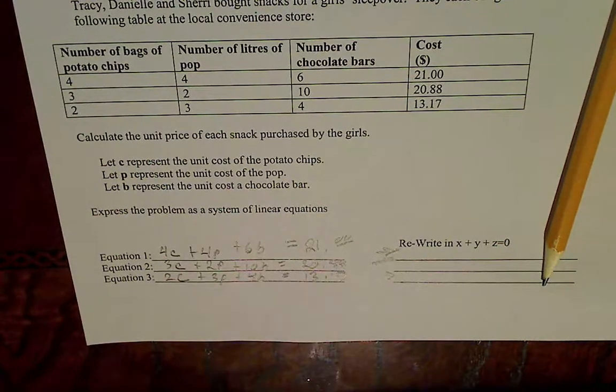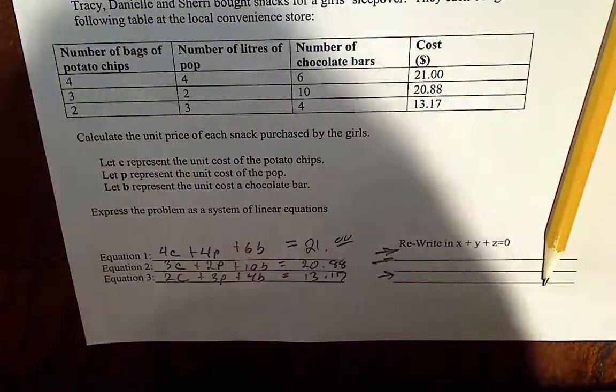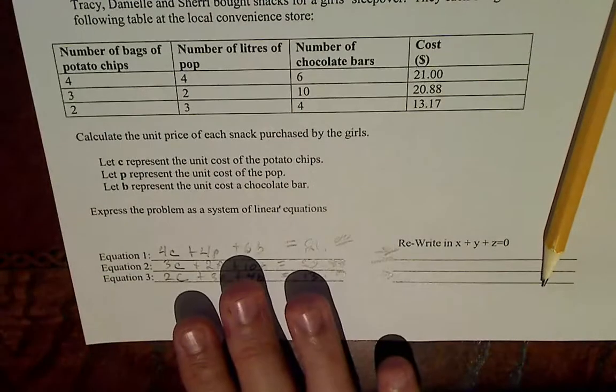So there it is. So that's how you set up a system of equations. And the next thing you would see after this would be to solve them. But again, we're not doing that today with these.